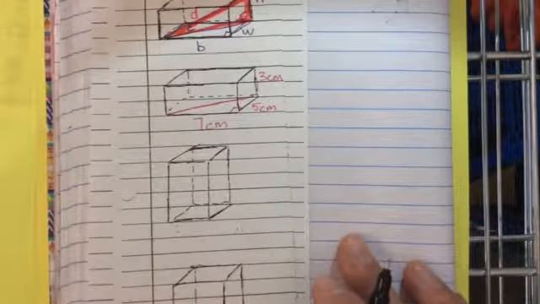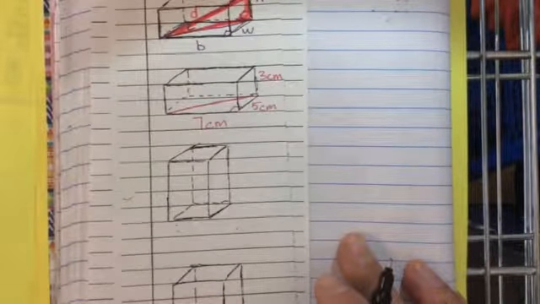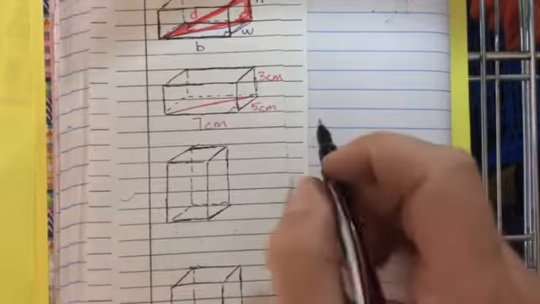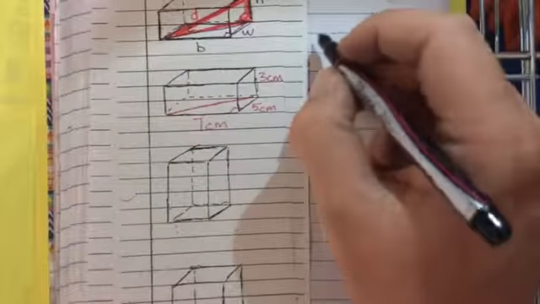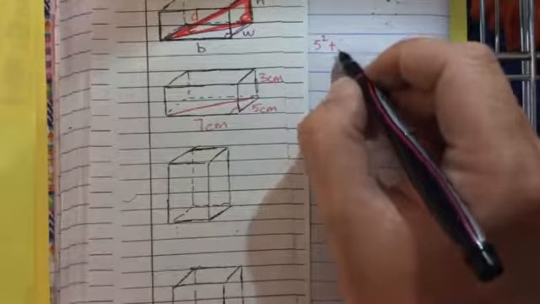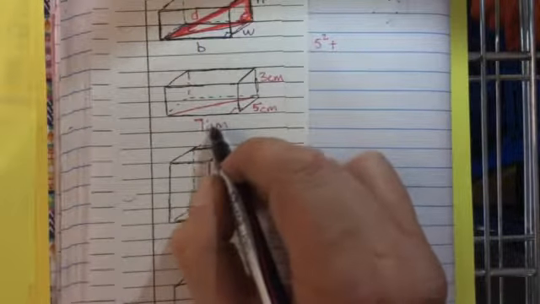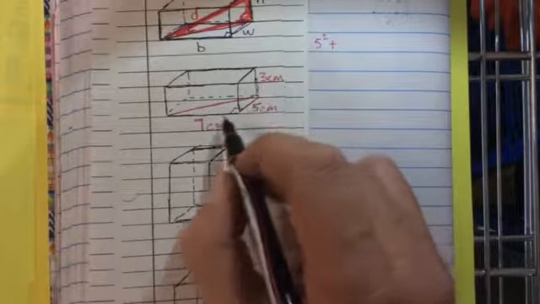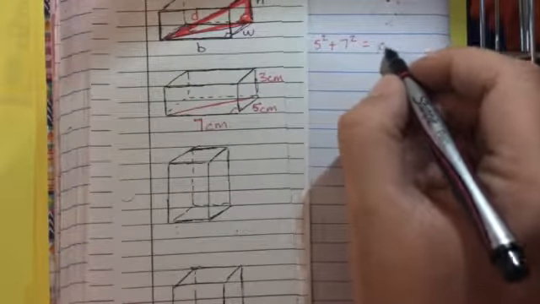And now we can solve this like we did solving problems Monday night. So what is our A? Our A is 5. So we have 5 squared. What's our B? 7. We're working with the base. So we're going to use the two values. We're not going to use our height until the second equation. So we're going to use the base, two numbers. So 5 squared plus 7 squared equals our C squared.